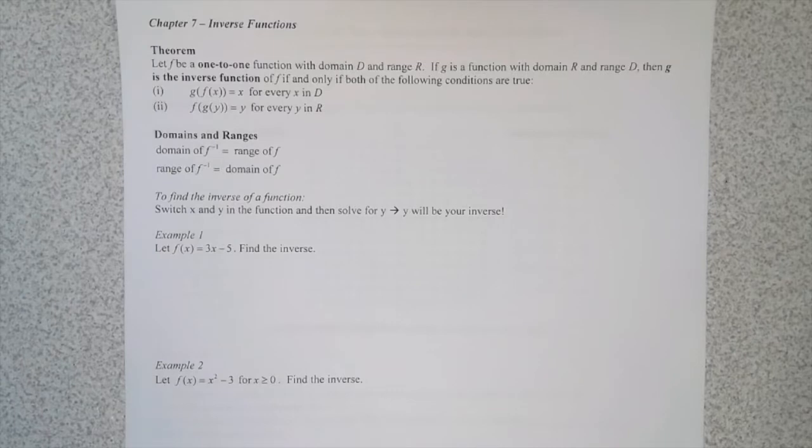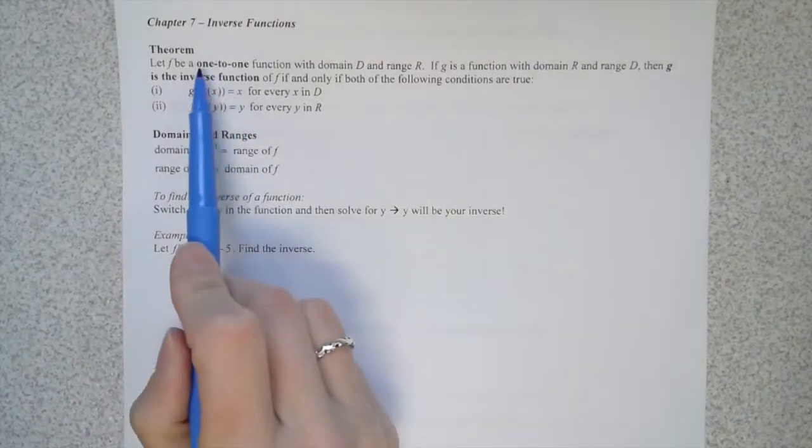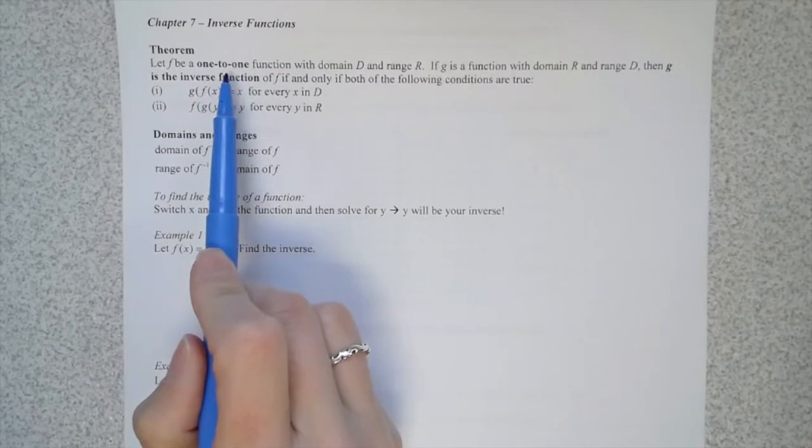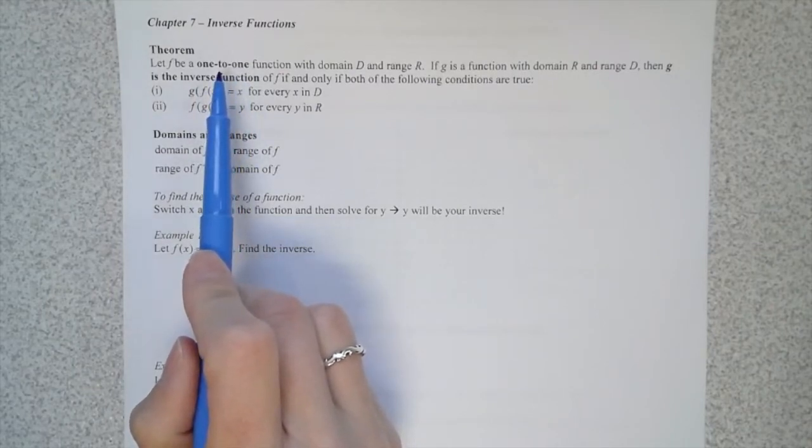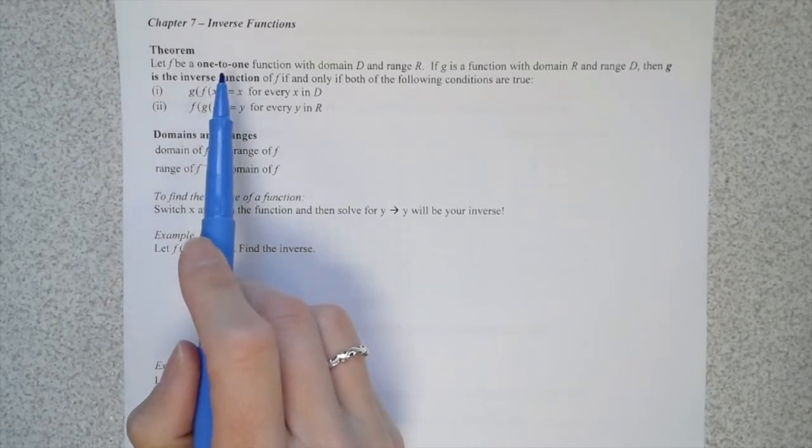So I'm going to start with a basic review of inverses, and then I'll go into the two special inverses for this chapter. In order to have an inverse, you first have to start with a function, and your function has to be 1 to 1. 1 to 1 means that for every x there's one y, and for every y there's one x. Basically, if you were to graph the function, it has to pass both the vertical and horizontal line test.